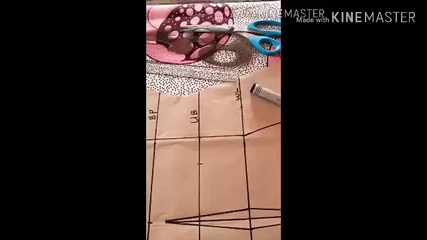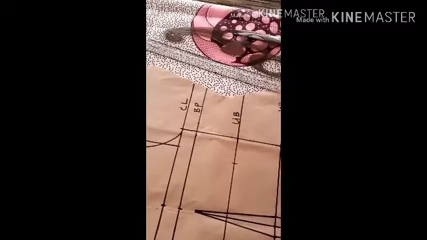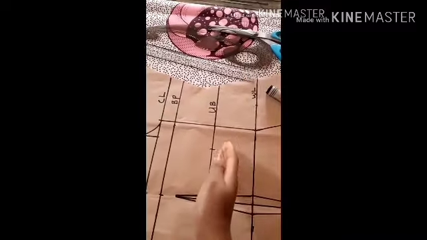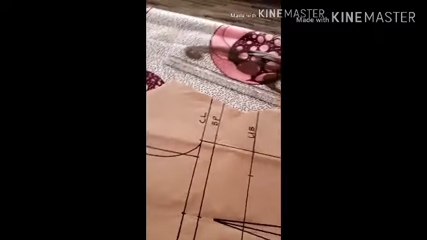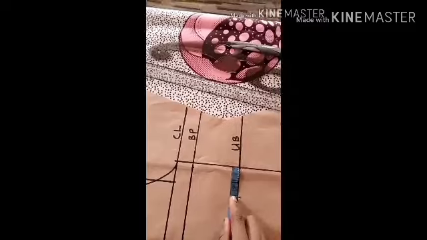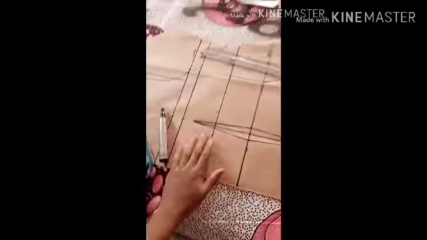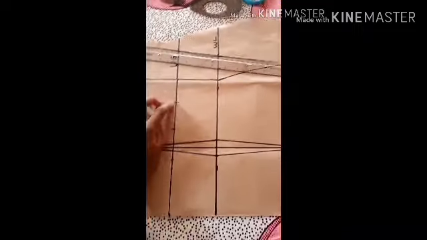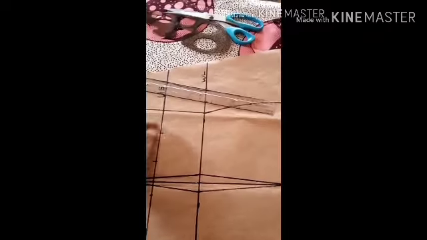Because I've already drawn a straight line like this to join from this place, I didn't consider my underbust measurement then. So now what you will do is measure the remainder. Having measured your 7.5 here, you measure what you have left from this place to this line that you joined together.